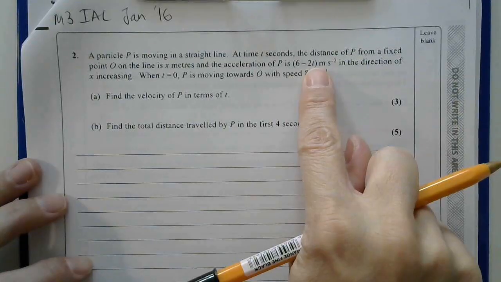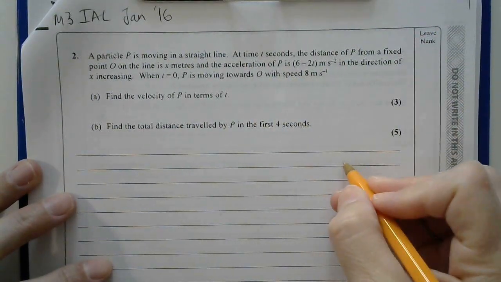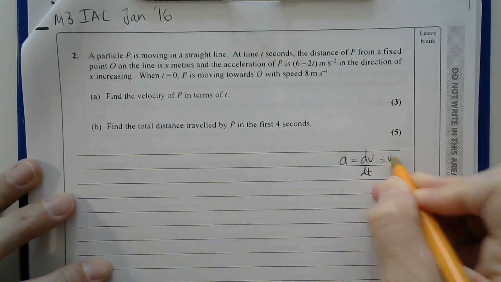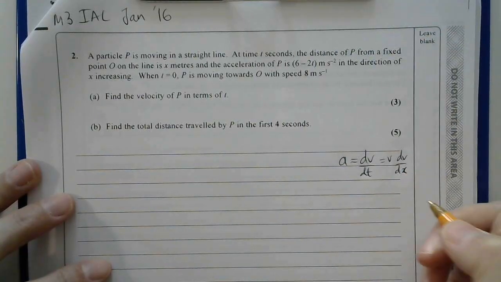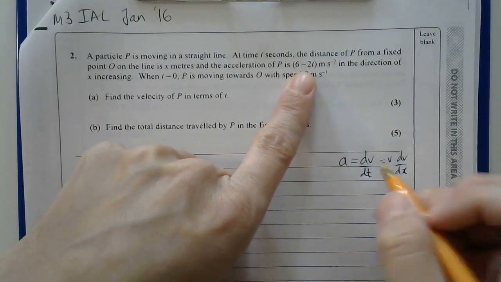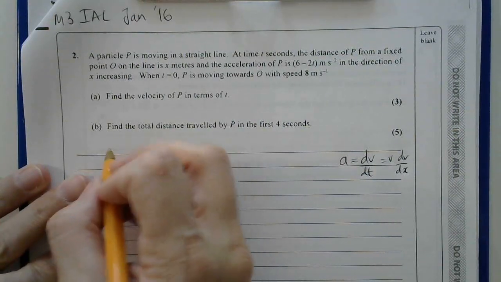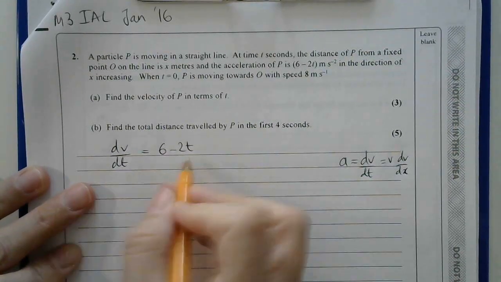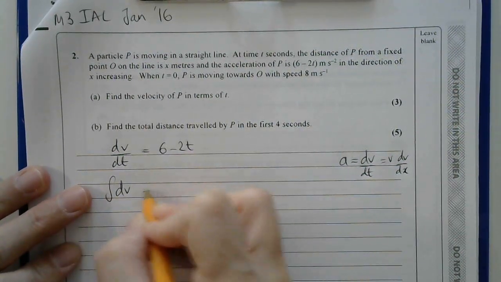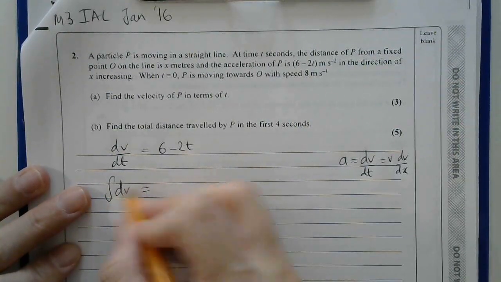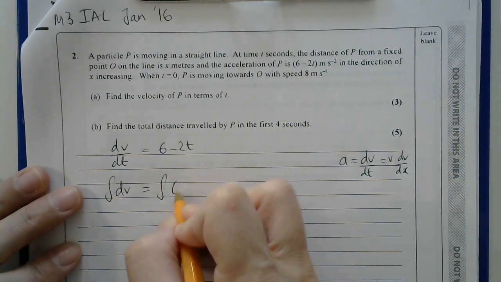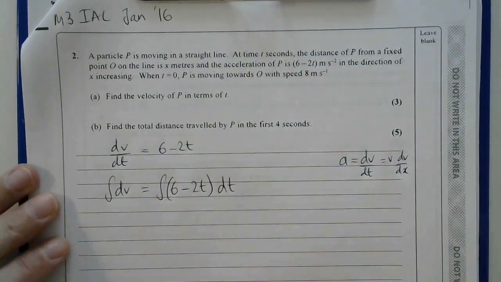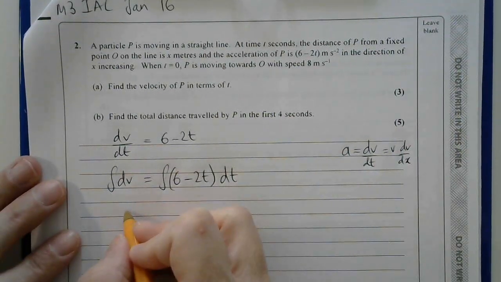Because they gave me the acceleration in terms of t, I need to remember always that acceleration can be written as dv by dt or v dv by dx. And in this case, because the acceleration is in terms of t, it would be a good idea to write acceleration as dv by dt. And then I can separate and integrate. If I integrate the left-hand side, I get the integral of dv, or 1 dv. If I integrate the right-hand side, then I get this with respect to t. And now I can just go ahead with the integration.